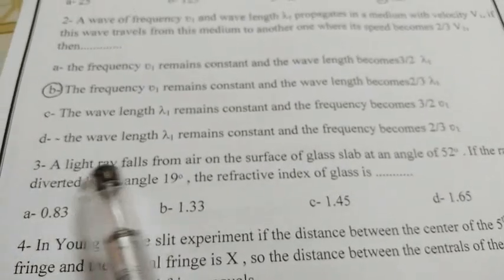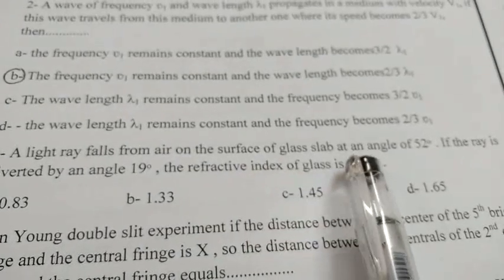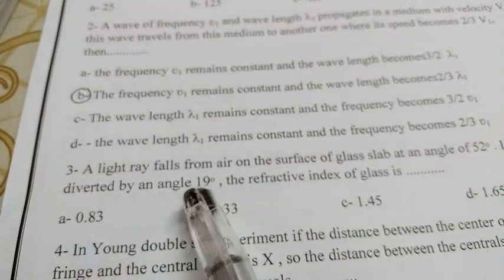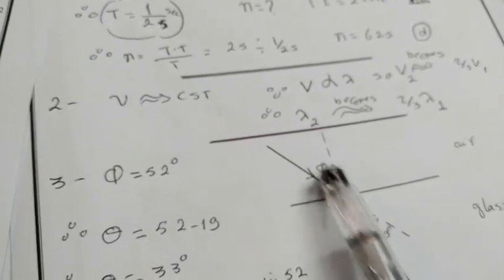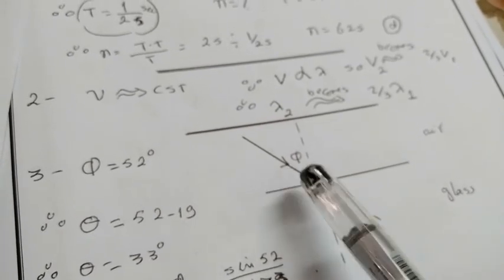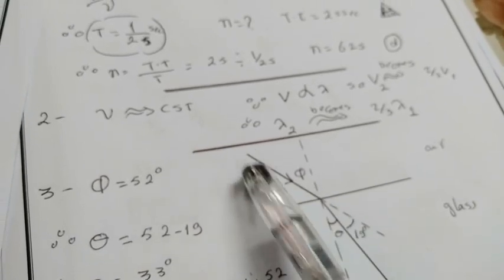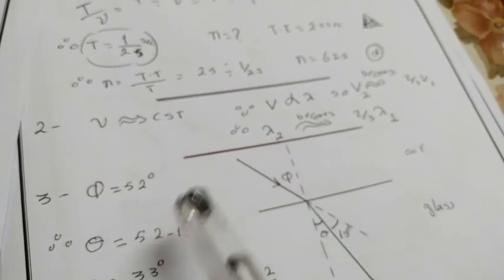Question number 3. A light ray falls from air to the surface of glass at an angle of 52. If the ray is diverted by an angle 19, the refractive index of the glass equals what? Okay, what does that mean? Light travels between two different media, so it will change its path and become nearer to the normal line. So phi, the angle of incidence through air, equals 52.